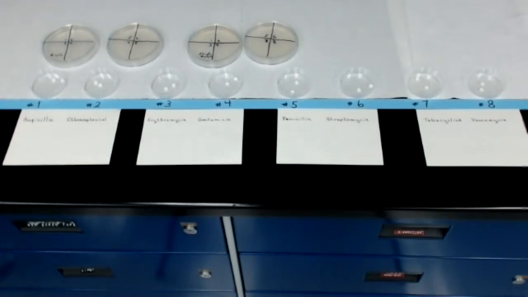In the module we're doing today, Module 16, we are going to be looking at biological antimicrobial agents, also known as antibiotics. We're going to evaluate the effectiveness of several antibiotics against E. coli and Staph aureus.